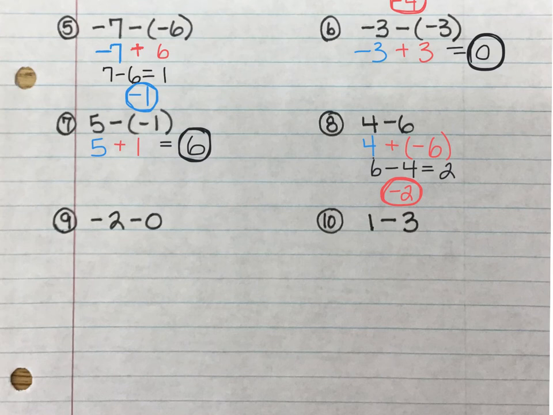And finally, we have 2 questions left. I'd like for you to try these 2 completely on your own, and then come back and check your work for your addition sentences and your answers. Did you notice on number 9 that we have a negative 2 take away 0? Any number take away 0 is the number itself. So negative 2 take away 0 is simply negative 2. Nothing fancy there.